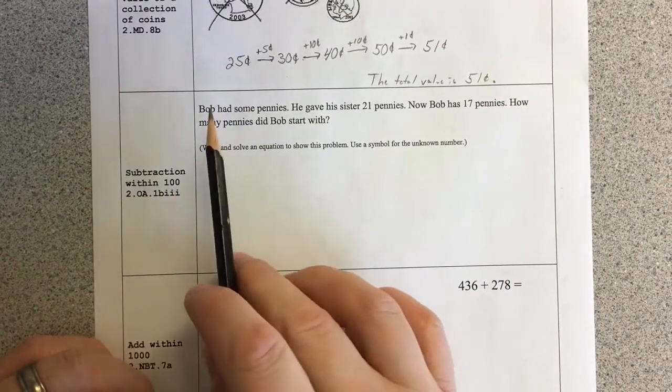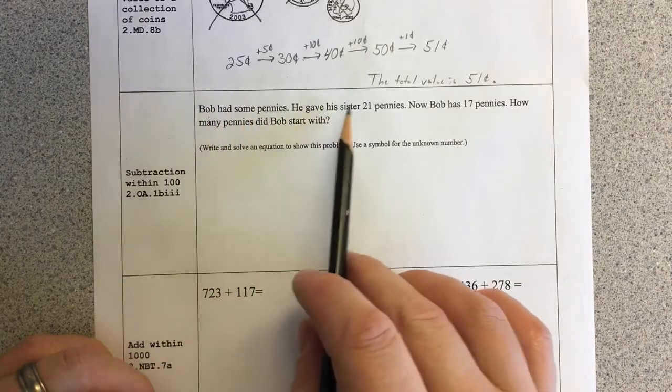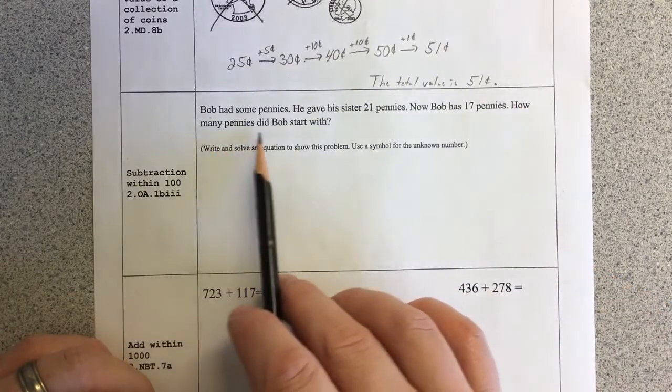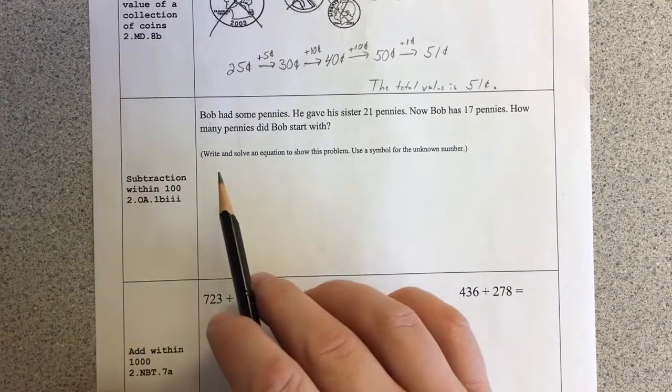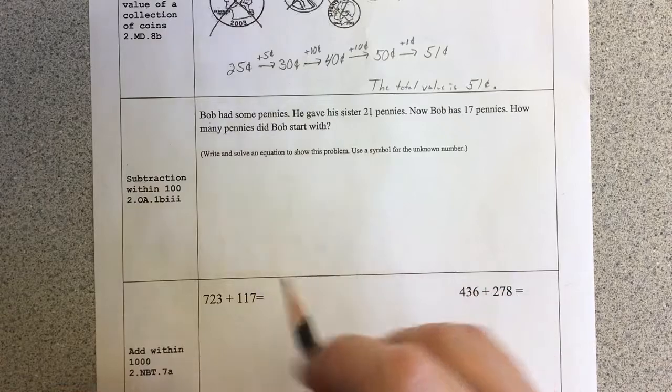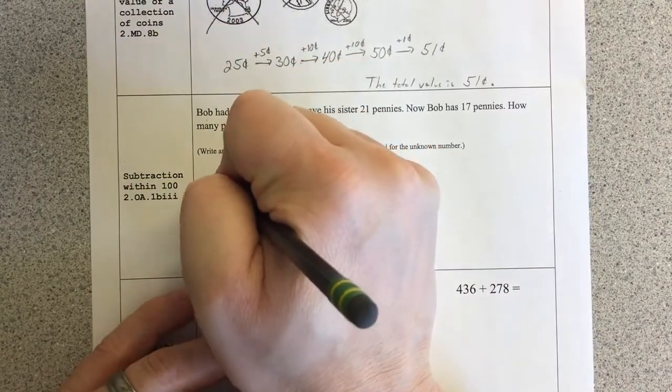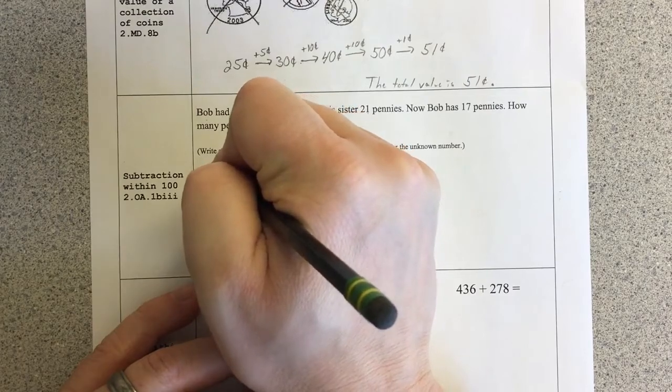Subtraction within 100. Bob had some pennies. He gave his sister 21 pennies. Now Bob has 17 pennies. How many pennies did Bob start with? So first I have to write and solve the equation. So I'm going to use my mystery box because Bob had some pennies. So we're not sure how many pennies Bob started with.